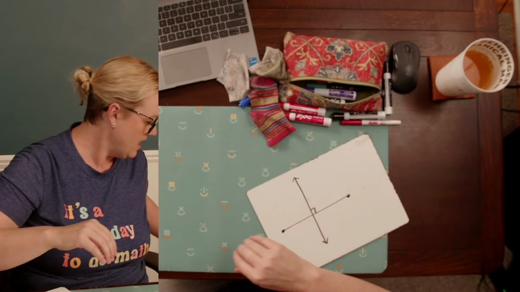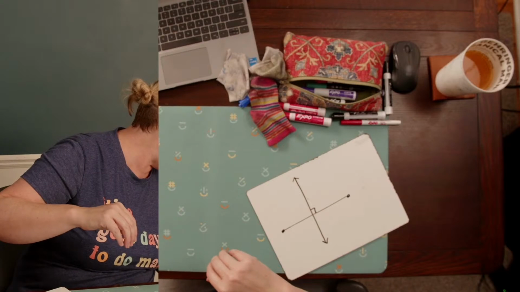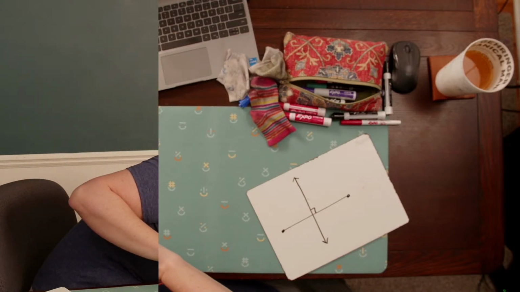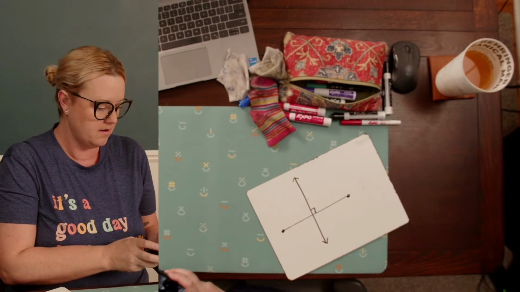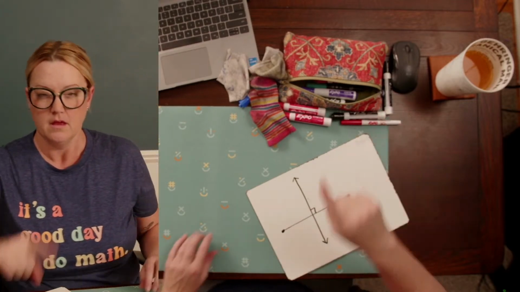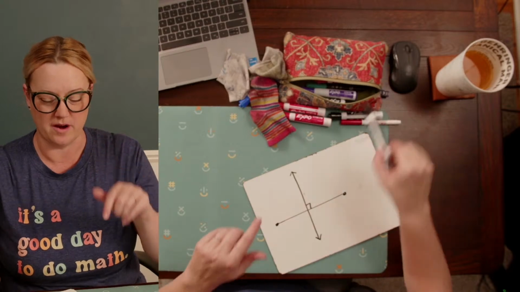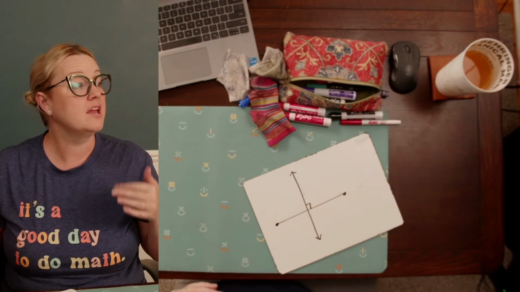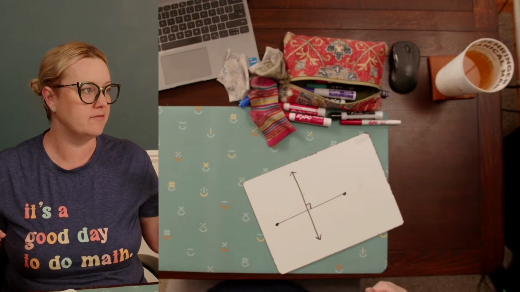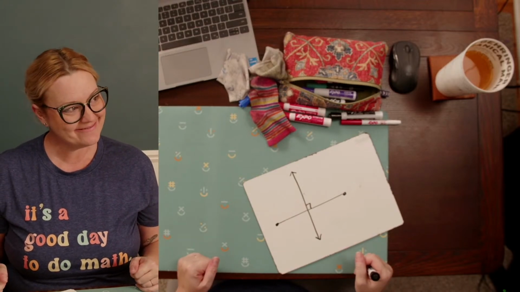Okay. I left my coordinate plane dry erase boards out in the car. Okay. So we'll get to that in just a minute. Let me get my coordinate planes in just a minute. Can you run out to... Oh, Daddy's doing it. Never mind. Love you. Yeah, never mind.